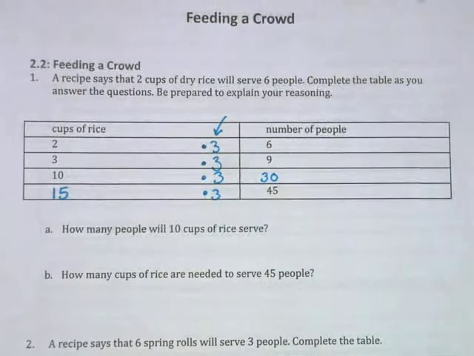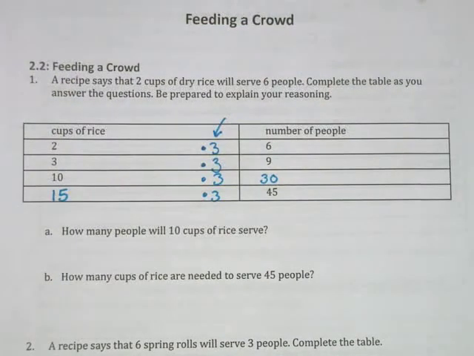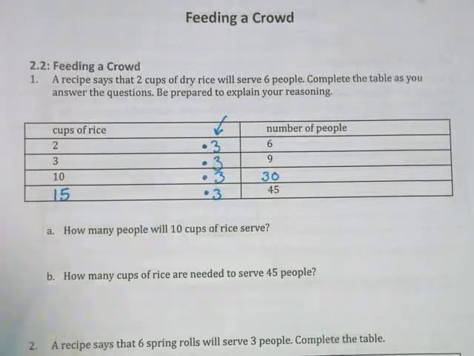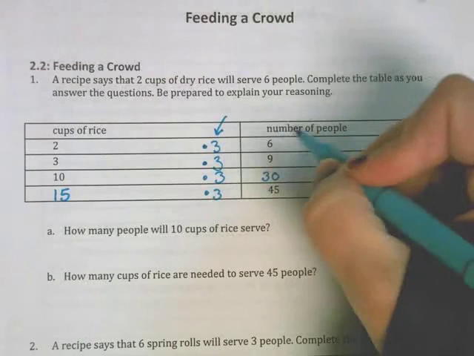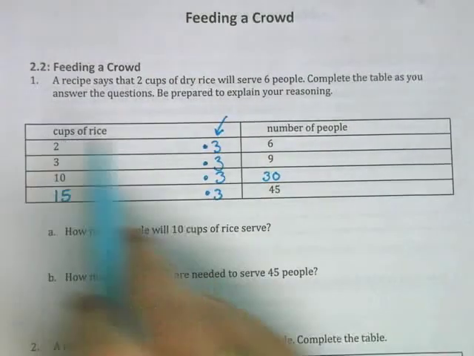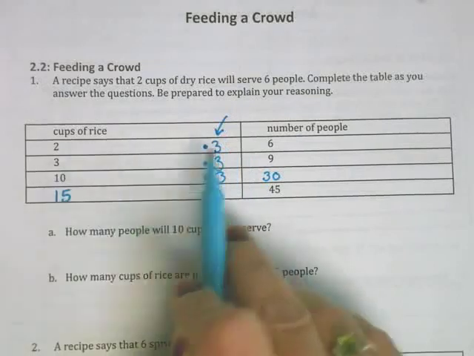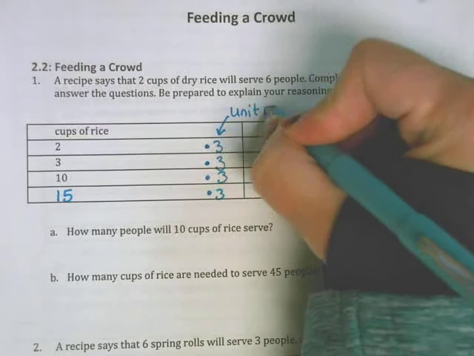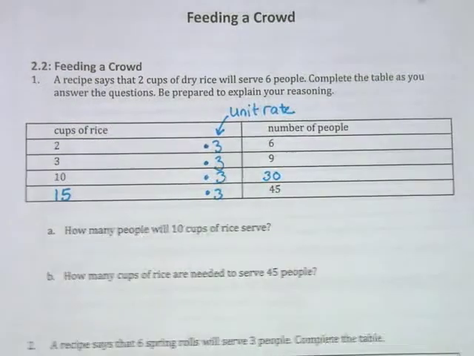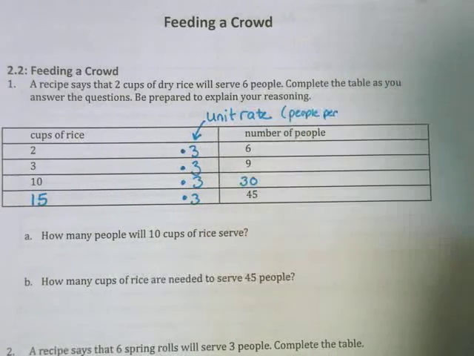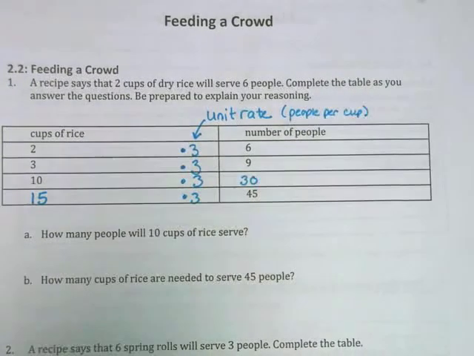That number means something in this question. This is actually going to be a vocabulary word that we need to know. That number tells us how many people we can feed for each cup of rice. It tells us the people per cup. So this number we're multiplying by, it's called a unit rate. The unit rate, it's how many people per 1 cup, people per cup of rice.